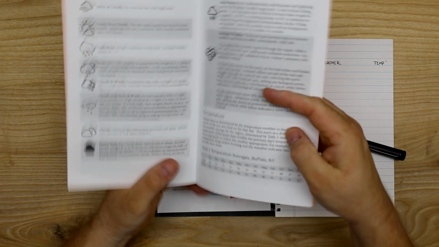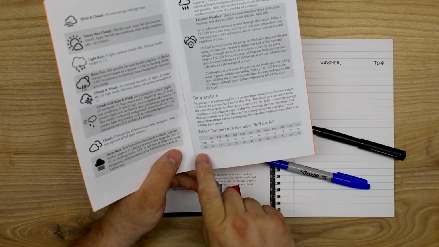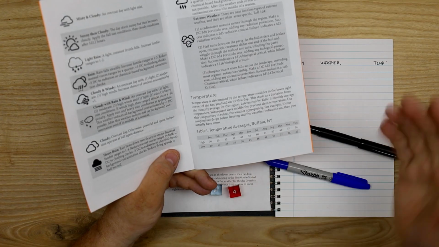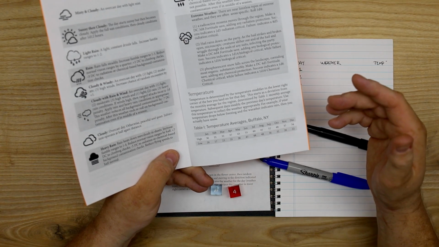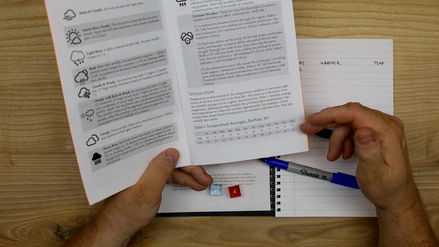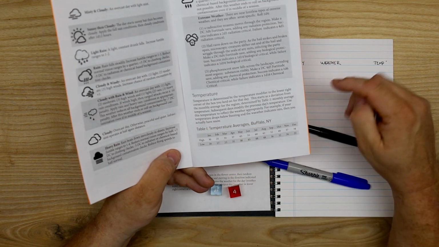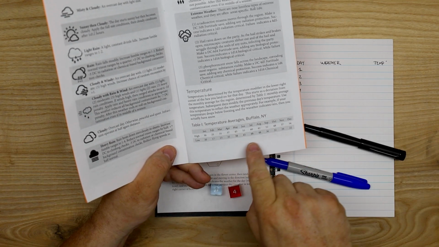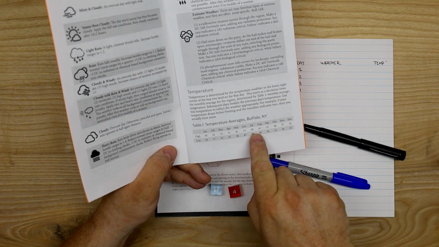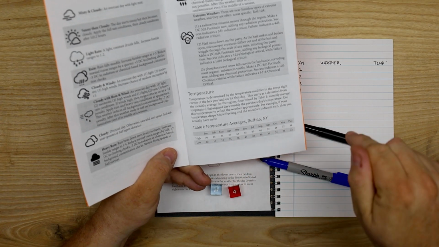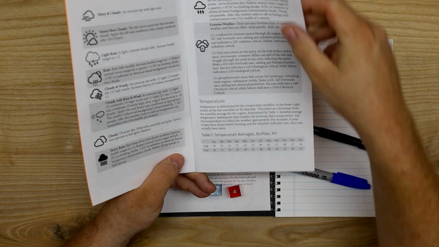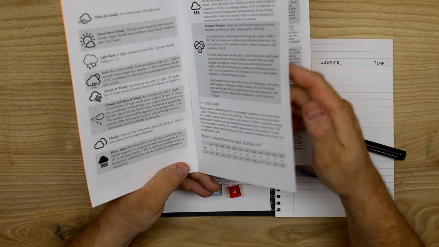For this, I've got averages for Buffalo, New York as the working model because of an adventure that I'm working on, and I'm using this in that adventure. So, for instance, if we were running this in July, the high would be about 60 degrees in Earthcrawl time, not today. And you would deviate from there.